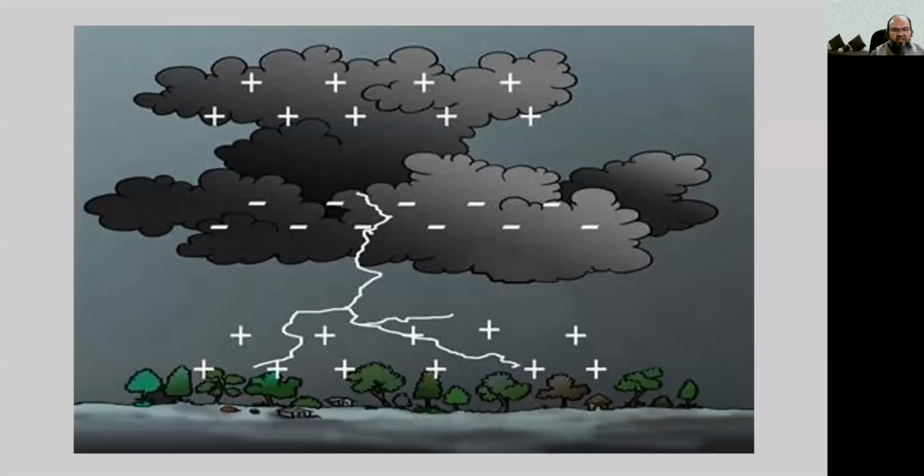Then the mechanism of lightning, as I discussed with you: the top part of the cloud becomes positively charged, and the base of the cloud becomes negatively charged. This negative charge induces a positive charge on the surface of the earth because it forces the electrons deep down inside the earth. Because of this process of induction, the top surface of the earth and the upper surfaces, like high rise buildings, trees, and other top structures, become positively charged.